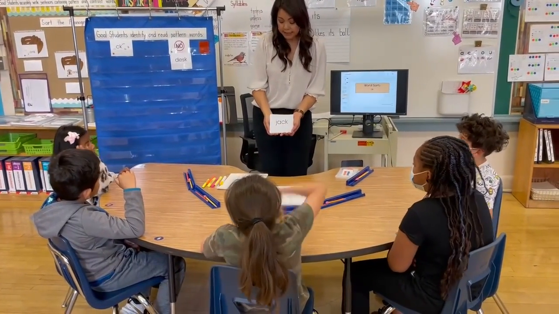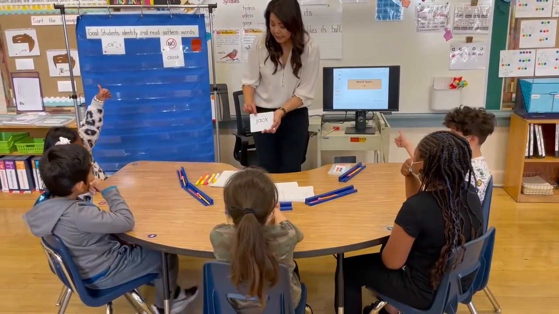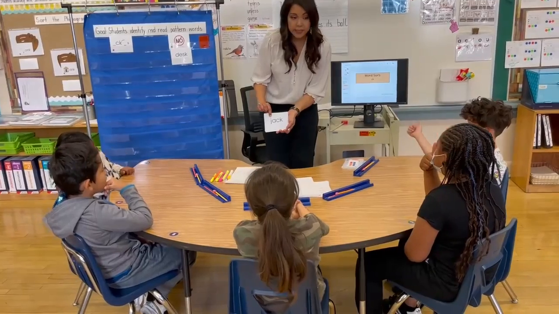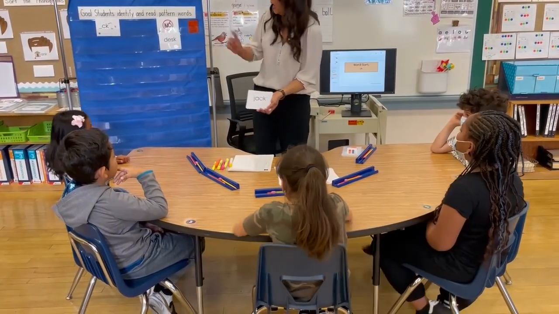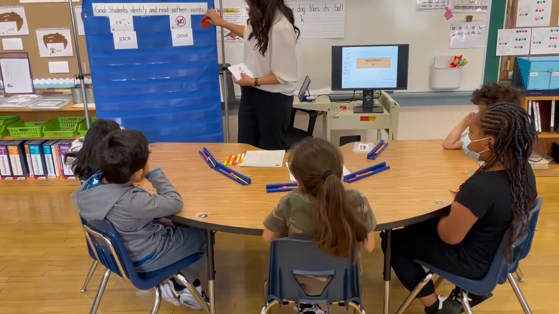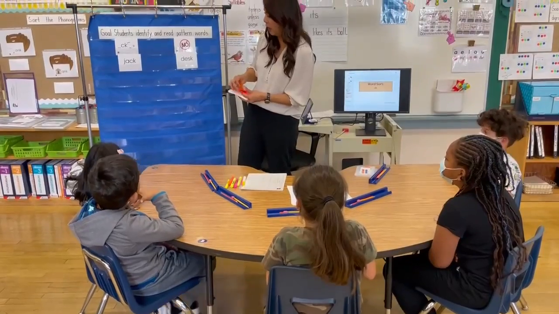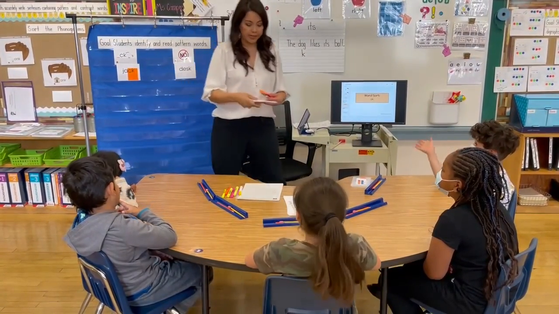Thumbs up if you see a CK, thumbs down if you don't. Excellent. Let's go ahead and try blending this word together. So the first sound is j, a, jack. And I noticed there's a CK. So what Ms. Campos is going to do is I'm going to take our highlighting tape and I'm going to put it on the CK. Do you guys think you can do this? All right, here we go.